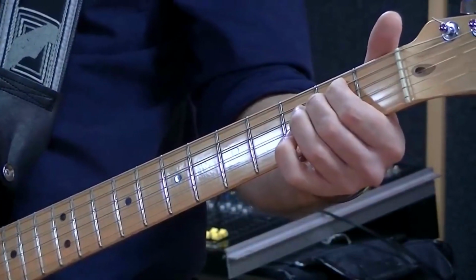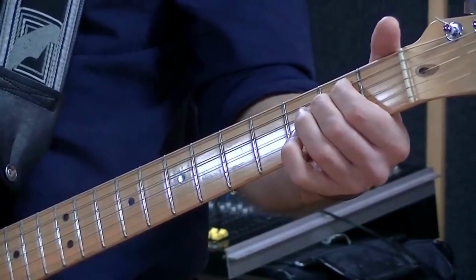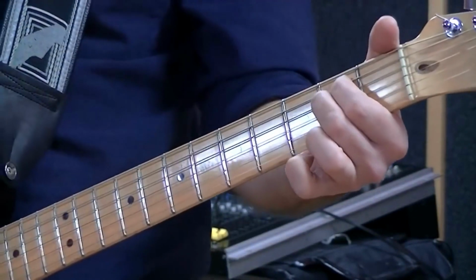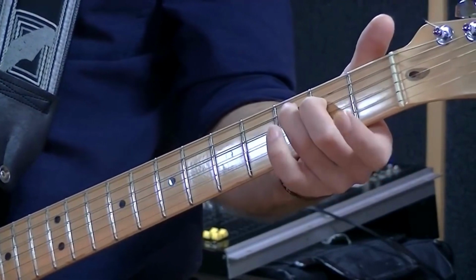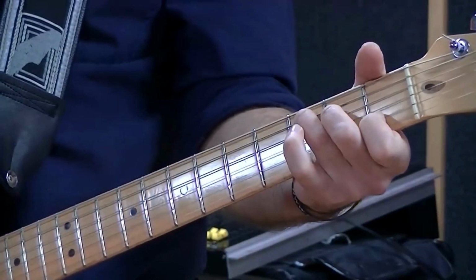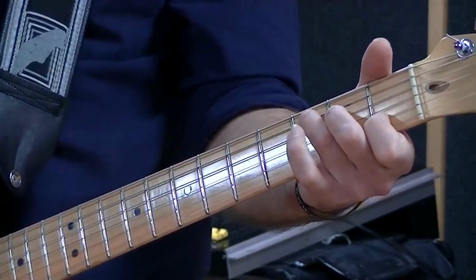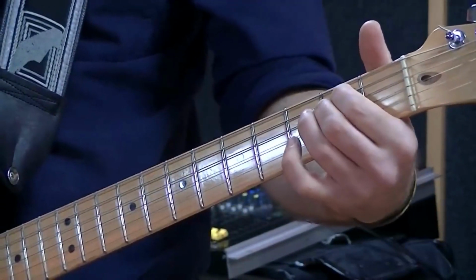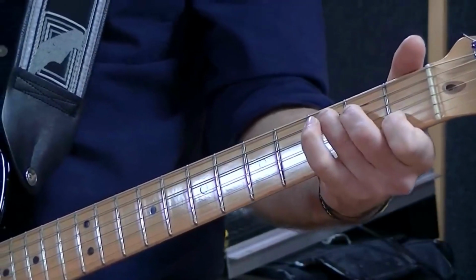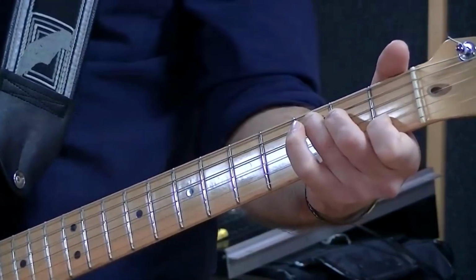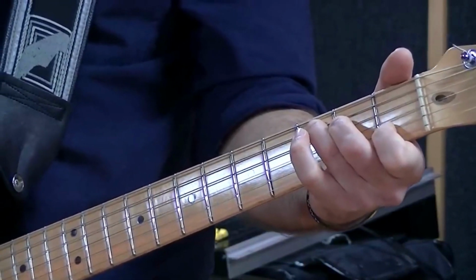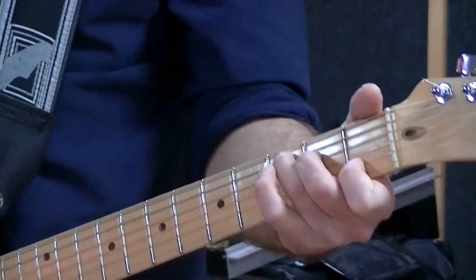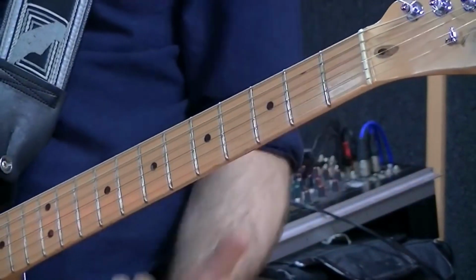Right, and then the final chord is the C. I'm going to keep that finger on the guitar as I change. And that gives me a little pivot note there. So from the E minor, I find that just makes life just a little bit easier by doing that. Alright? Okay. So you put them together.